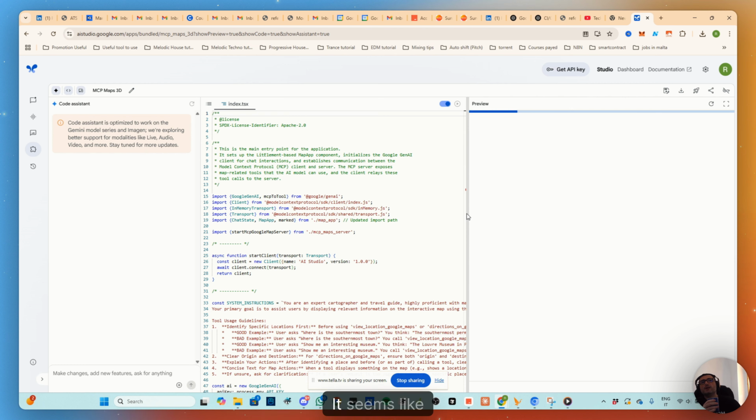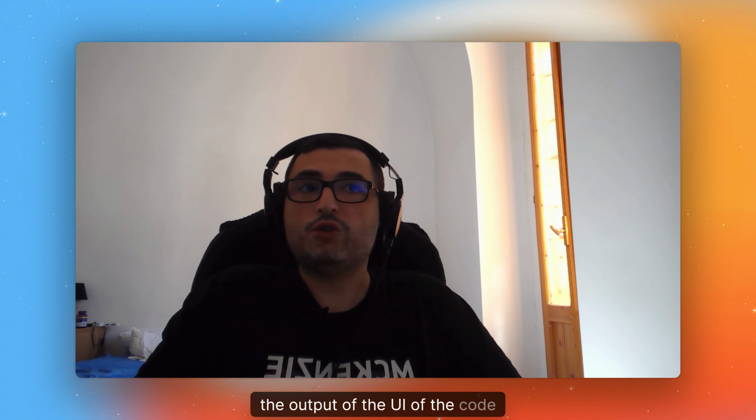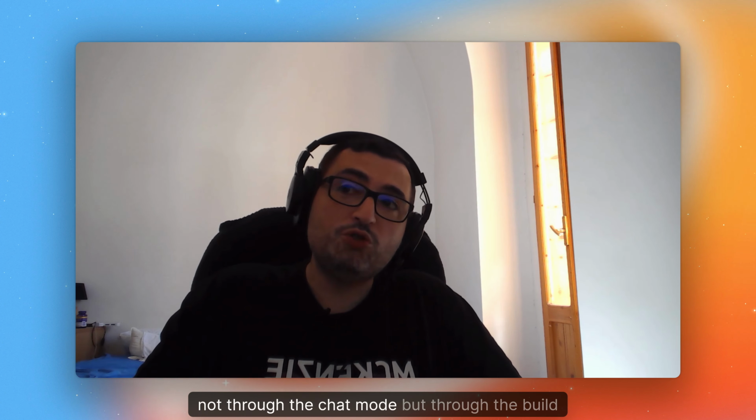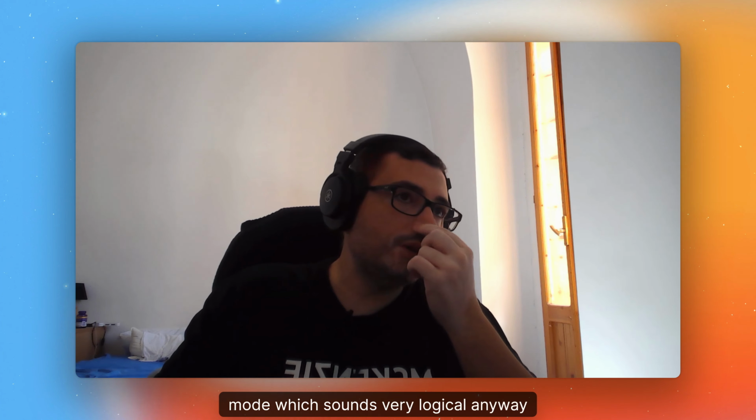Okay, it seems like you can see the actual output of the UI of the code. Not through the chat mode, but through the build mode, which sounds very logical anyway. But very cool because you can build apps and look at them through Google AI Studio.